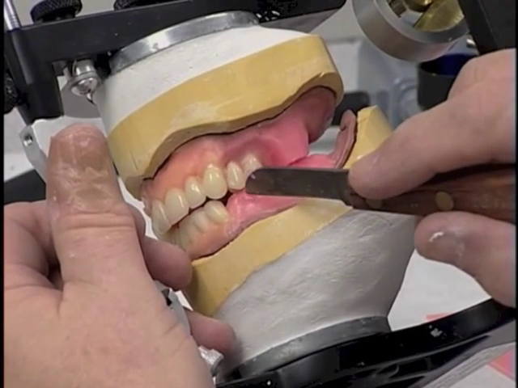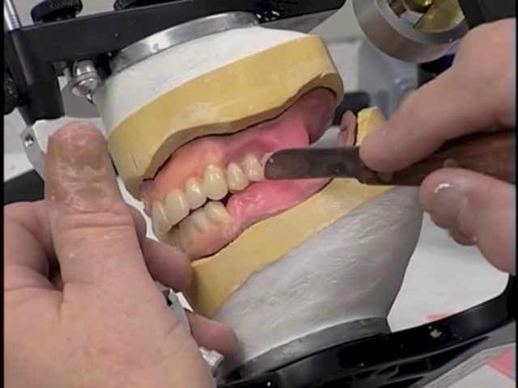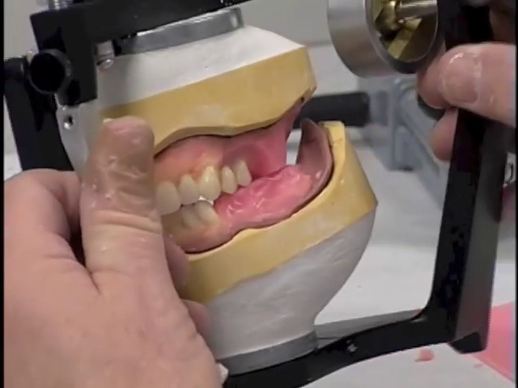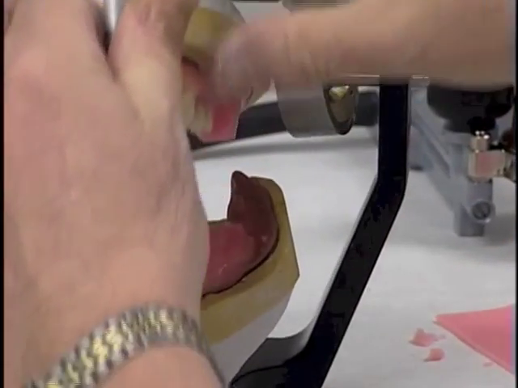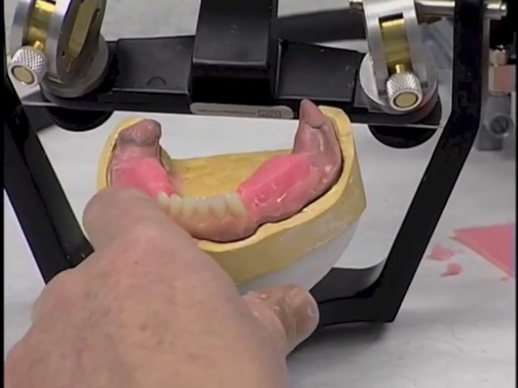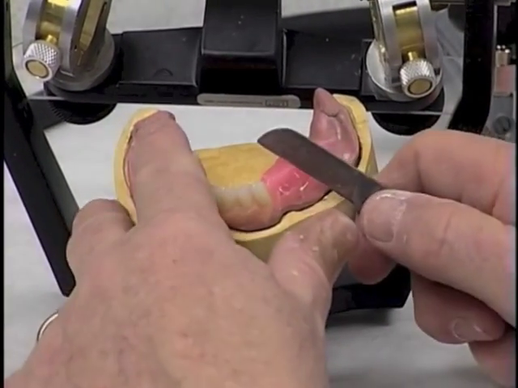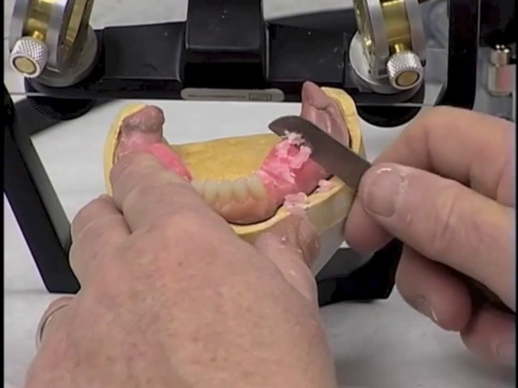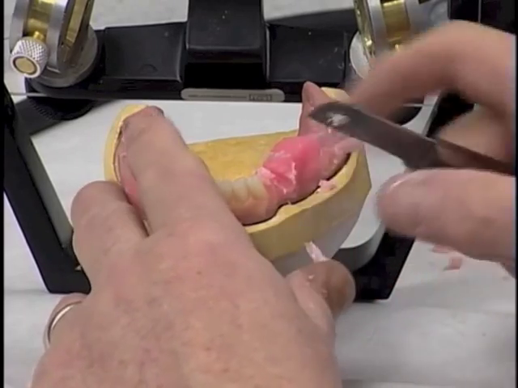So we're going to take some wax off of this lower, and we're going to arrange a mandibular second premolar now so that it articulates properly with the maxillary two premolars that we have already arranged.